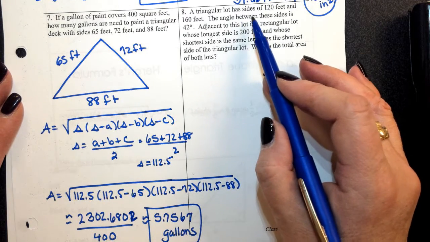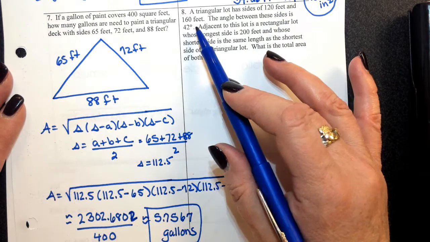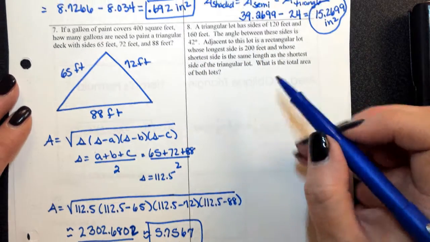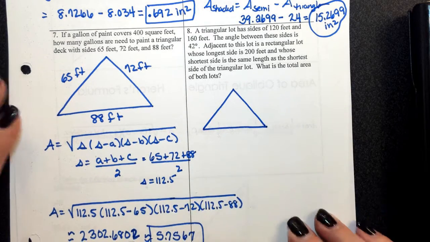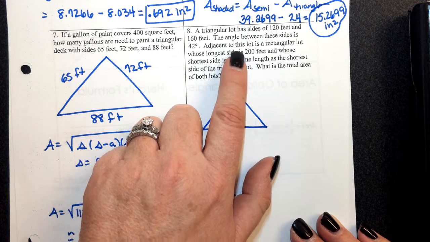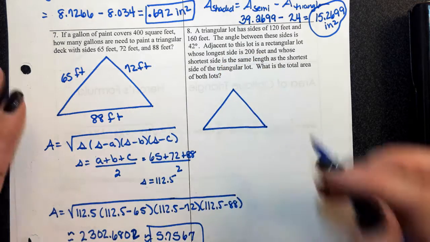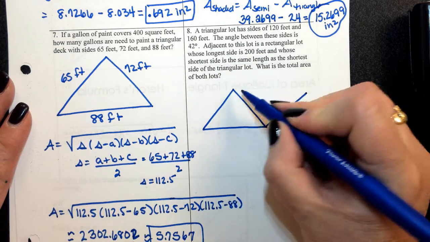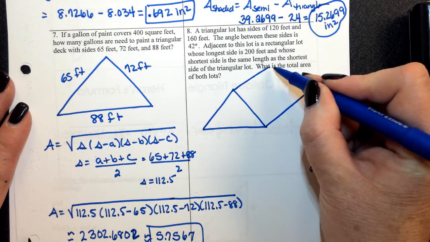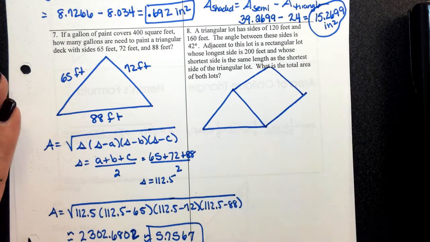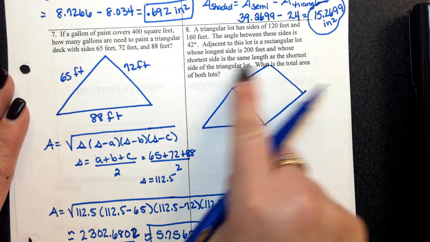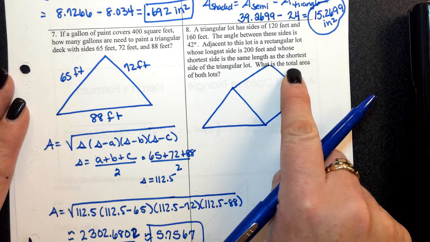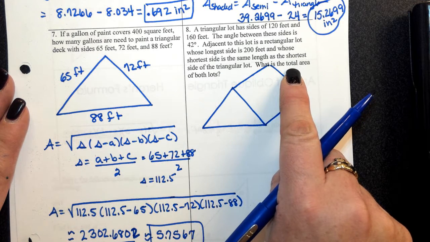All right, last question. So a triangular lot has sides of 120 feet and 160 feet. The angle between these two sides is 42 degrees. So let me just go ahead and draw this picture. And then adjacent to this lot is a rectangular lot. So it means they're connecting right there is the rectangle. Whose longest side is 200 feet and whose shortest side is the same length as the shortest side of the triangular lot. What is the total area of both lots?